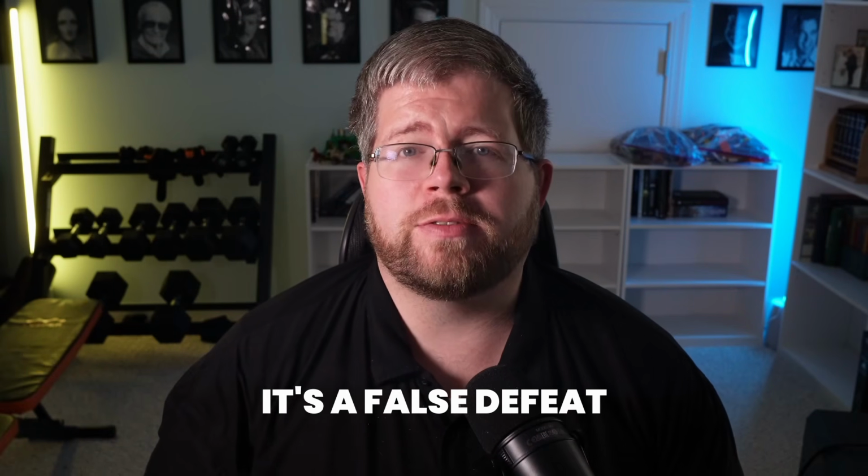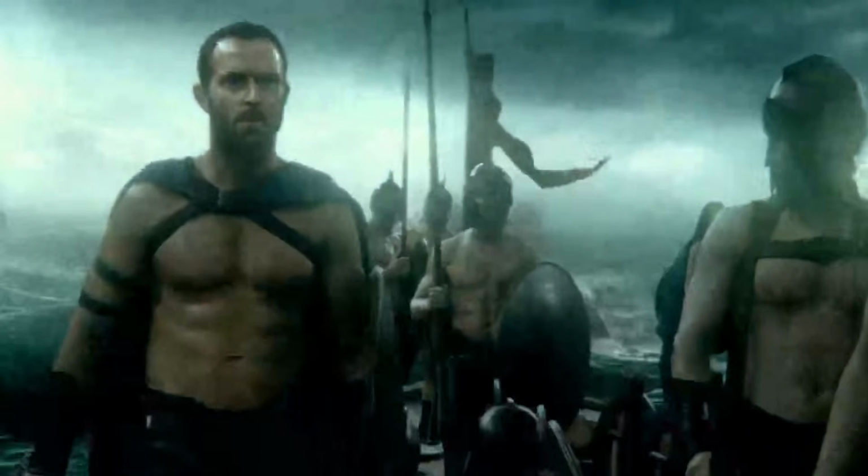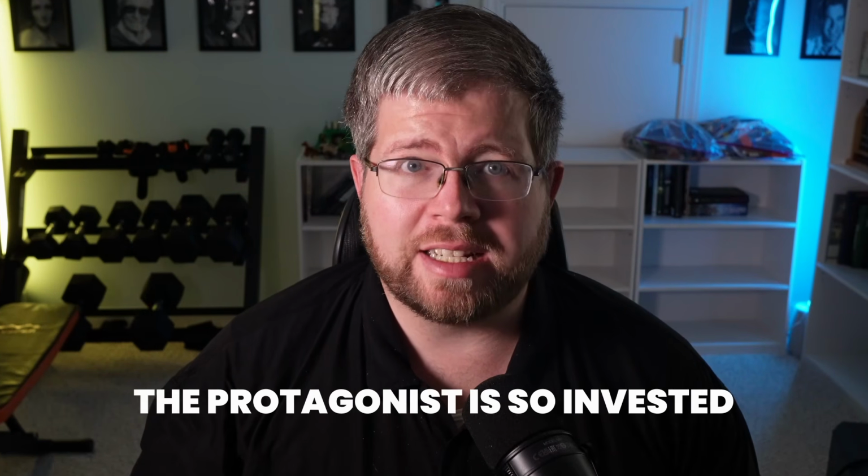The hero thinks they've won, only to discover the real problem is much bigger than they imagined. Other times, it's a false defeat, a moment that seems like a total loss, but actually forces the hero to regroup and find a new, better strategy. The midpoint is often a point of no return in its own right, where the protagonist is so invested that turning back is now utterly impossible.